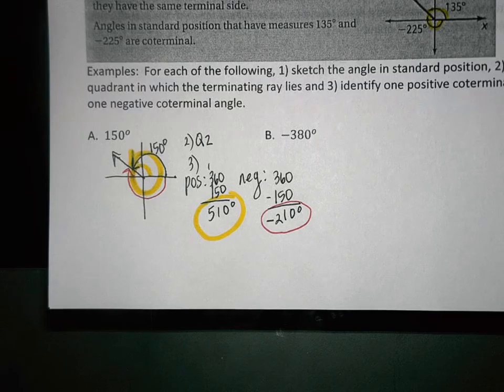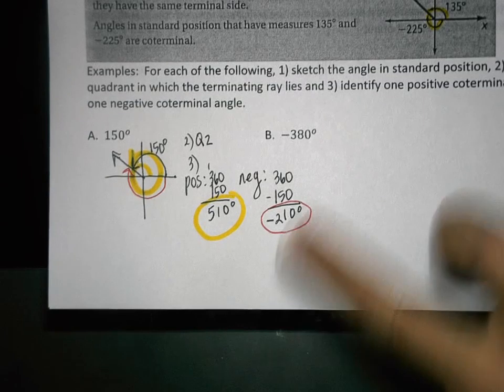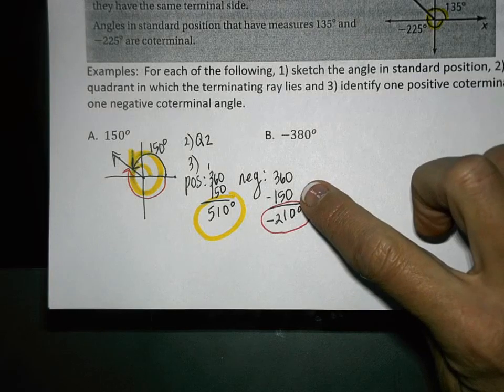Danny, did you have a question? Like for the 360 minus 150, you just make that negative?